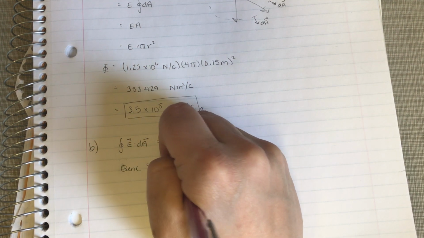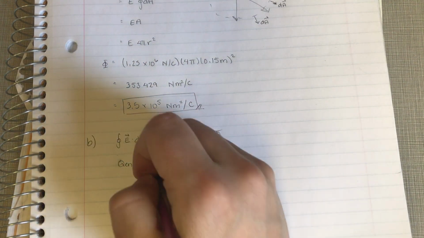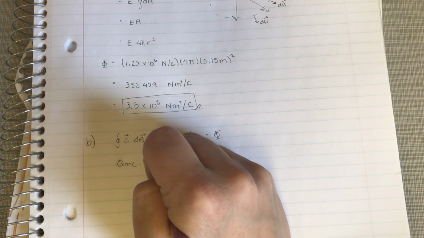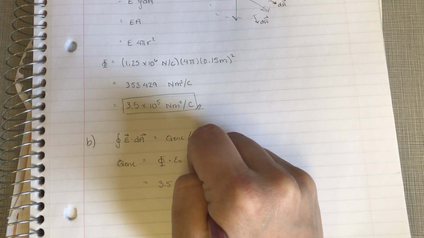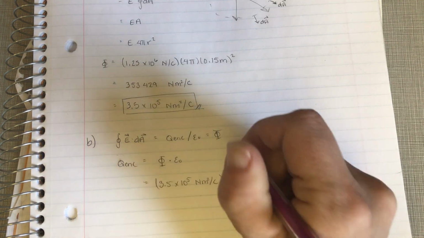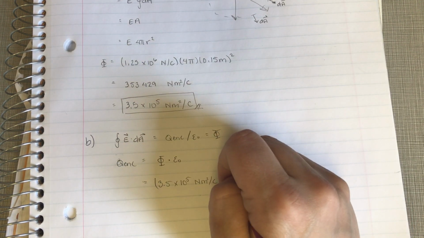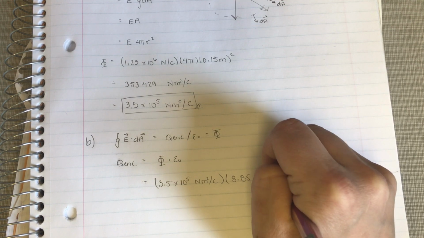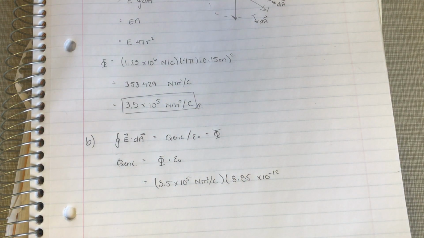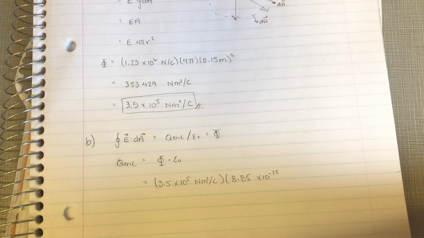Flux times epsilon 0, or 3.5 times 10 to the 5 newton meters squared per coulomb, times epsilon 0, which is 8.85 times 10 to the minus 12, and I can't remember the units, so I'll type that in.